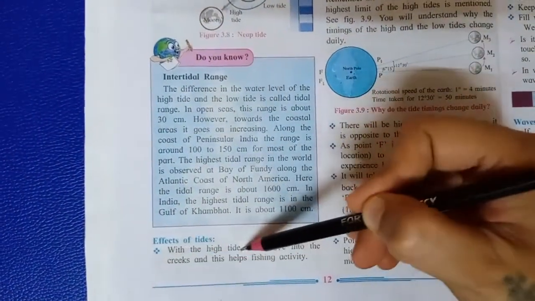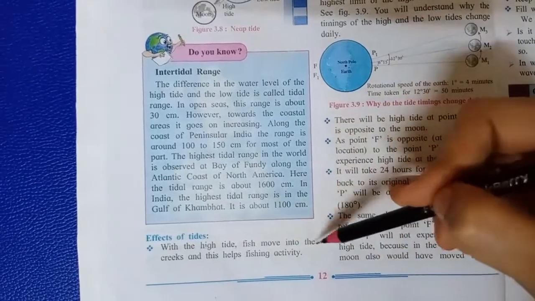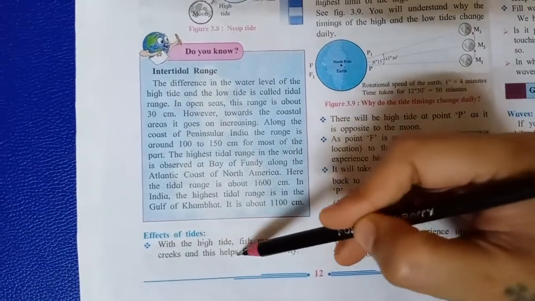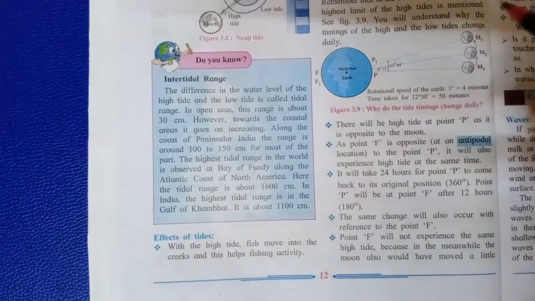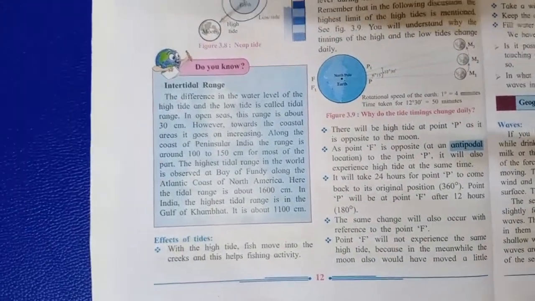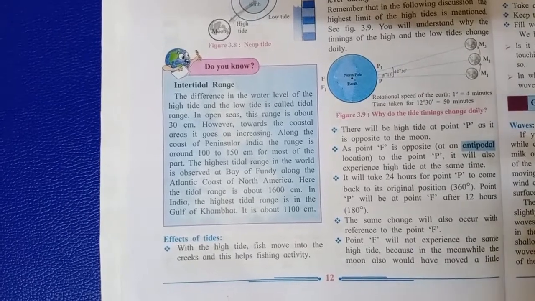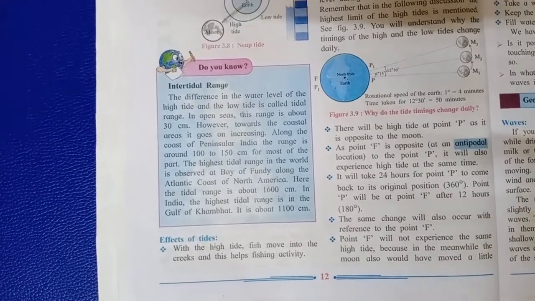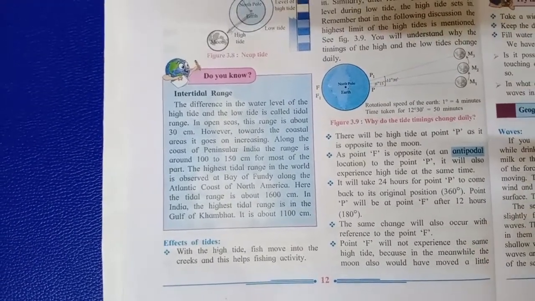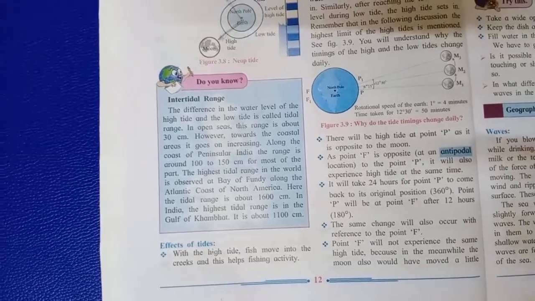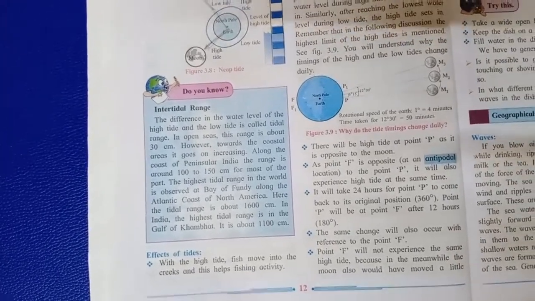With the high tides, fish move into the creeks and this helps fishing activity. So when there is a high tide, the fish are moving outside, or coming near the seashore or into the creeks, and because of this it becomes easy for the fishermen to carry out fishing activity.